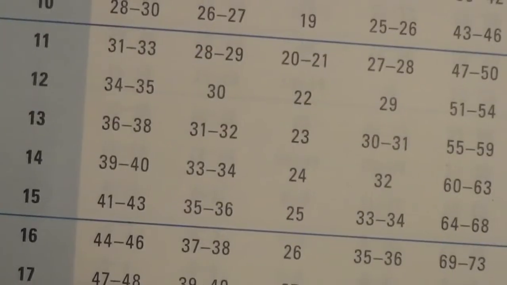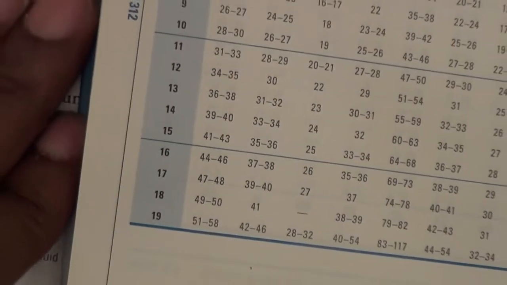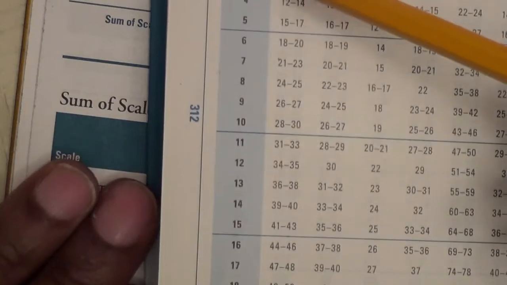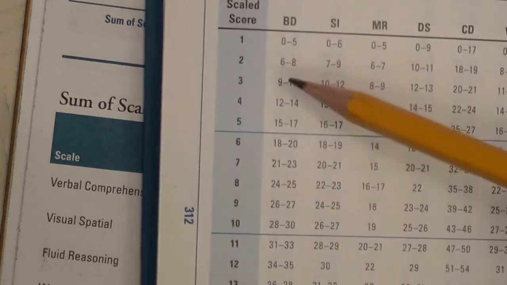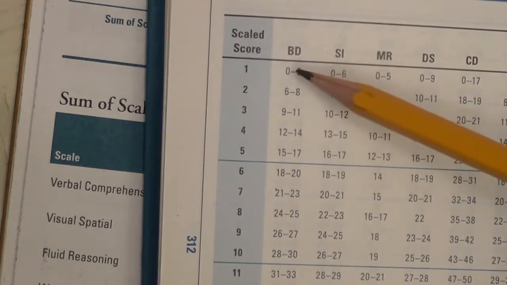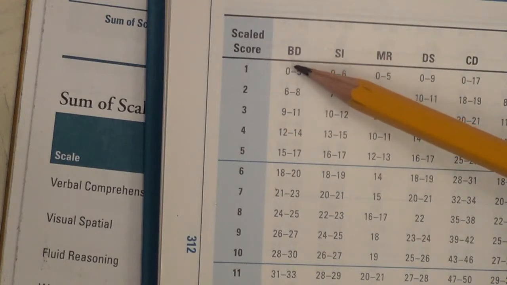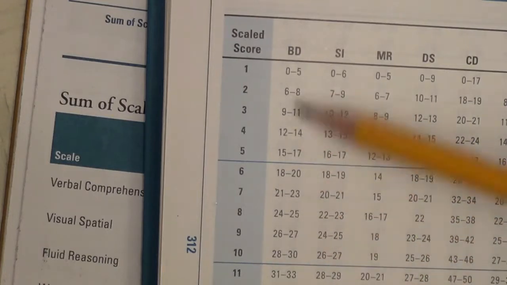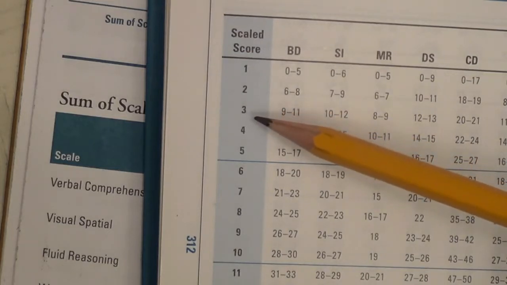So let's get you oriented to this particular table here. And as you can see, we're going to rotate this up a little bit. Down the left side here, highlighted in green, are the scaled scores. Next to it are those subtests that I just went through. And what we're going to do is look at what the student's raw score is, which is this white side right here, and then we're going to go across to the left to find out what that scaled score is.